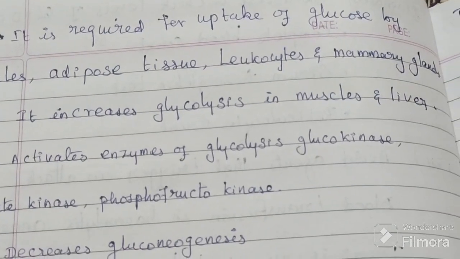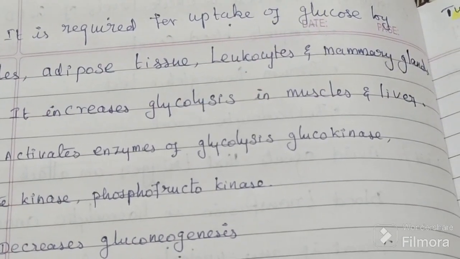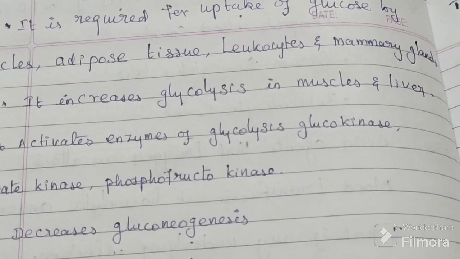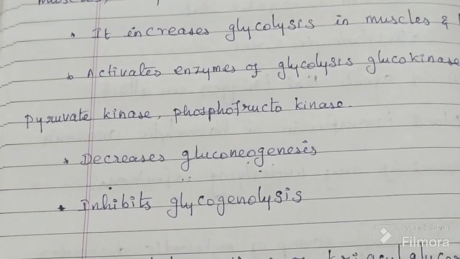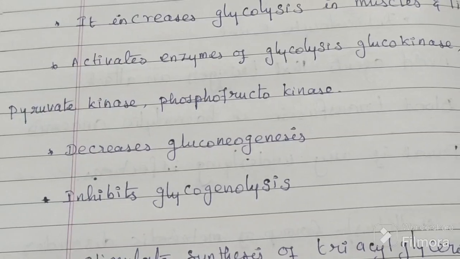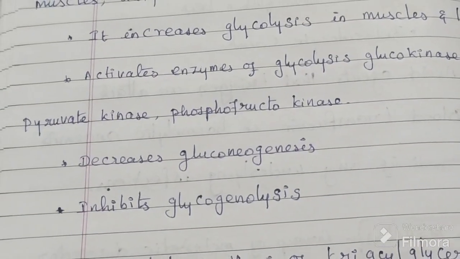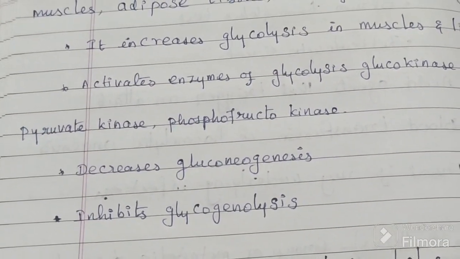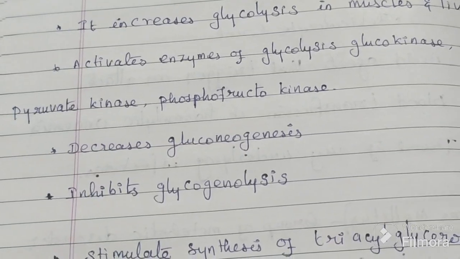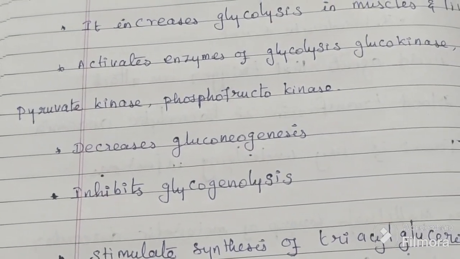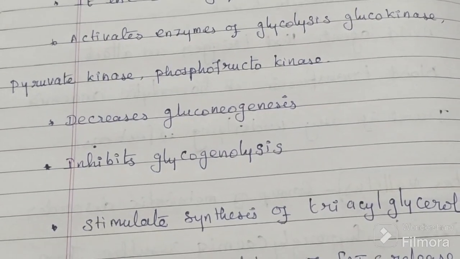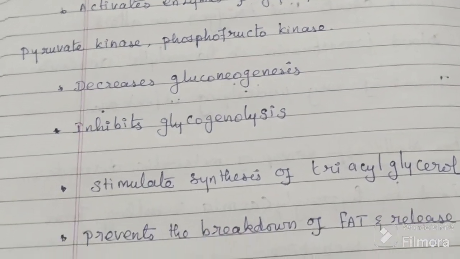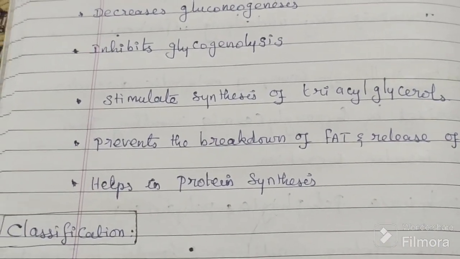It activates the enzymes of glycolysis: glucokinase, pyruvate kinase, phosphofructokinase. It helps glycogenesis, inhibits glycogenolysis, and stimulates synthesis of triglycerol. It prevents breakdown of fat and release of fatty acid. It helps in protein synthesis.